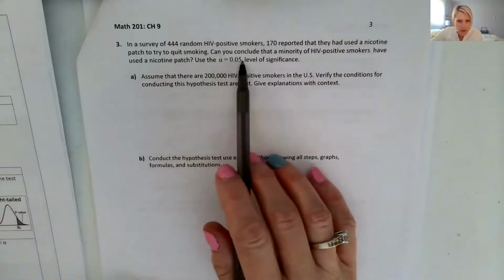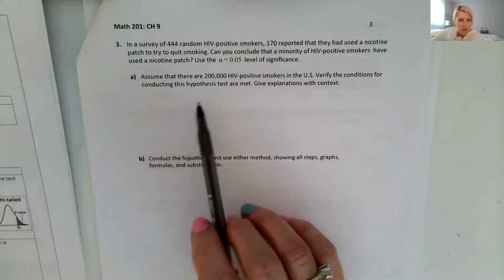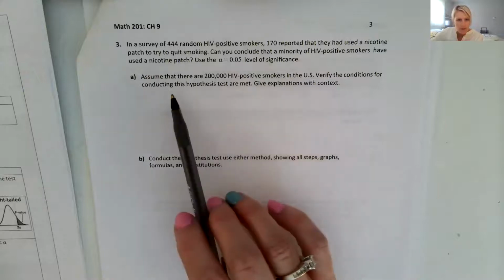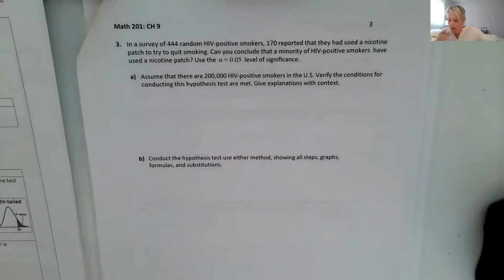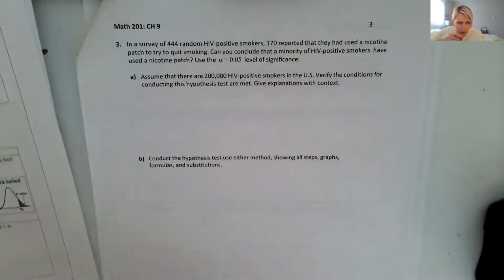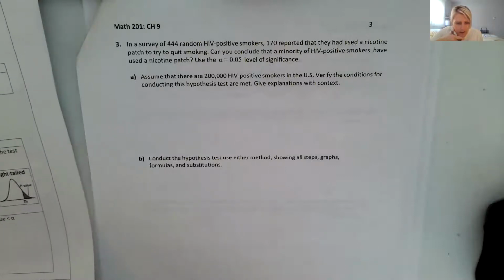Use 0.05 as our level of significance. And then A says, assume that there are 200,000 HIV positive smokers in the US. Verify the conditions for conducting this hypothesis test are met. Give explanations with context. So we have to decide what kind of data we have here. Are we talking about proportion? Or are we talking about average, something quantitative?